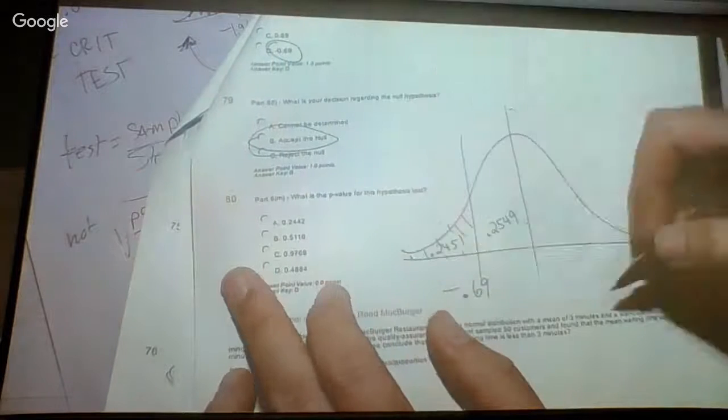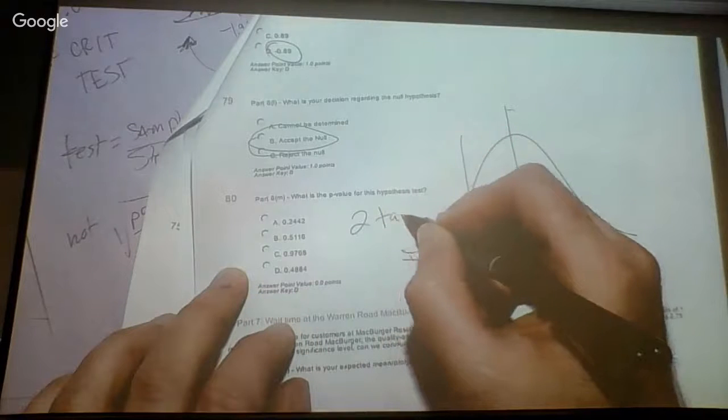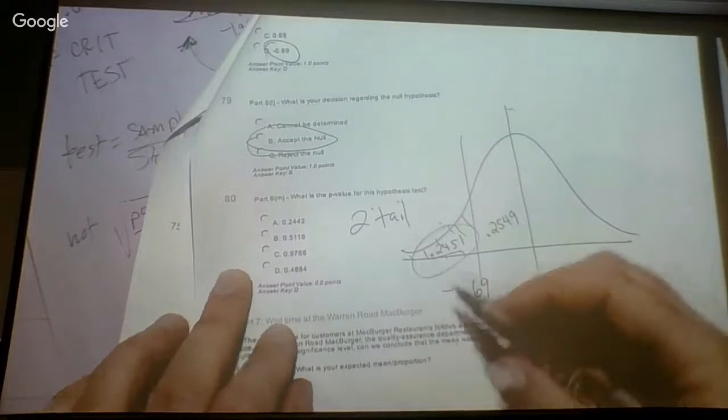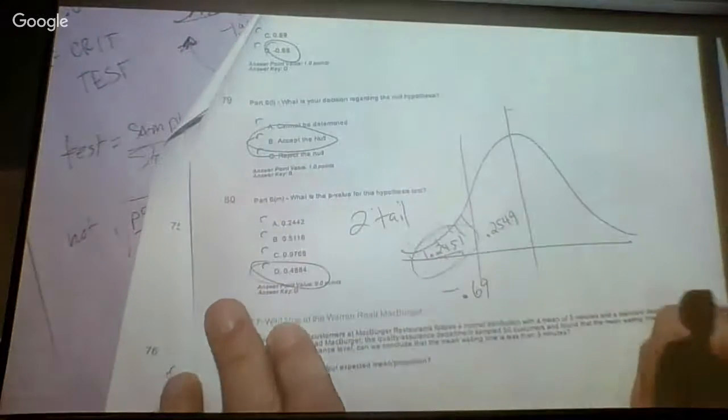Yeah, we got to double this. This is a two-tail test. So we got to basically take 2 times 0.45, and that's going to give me something around 0.49.